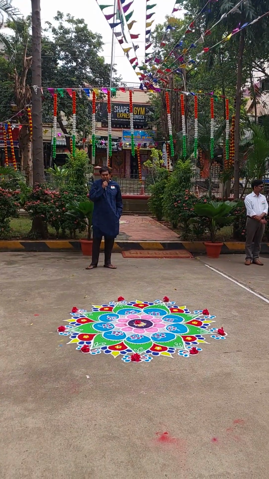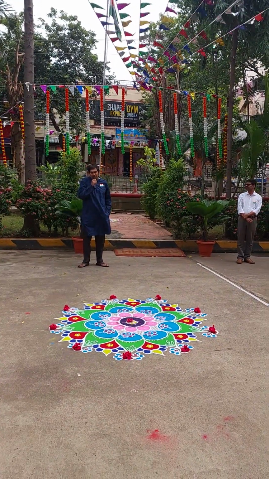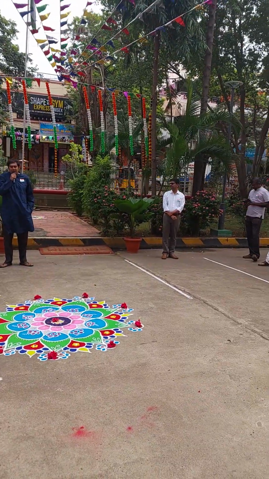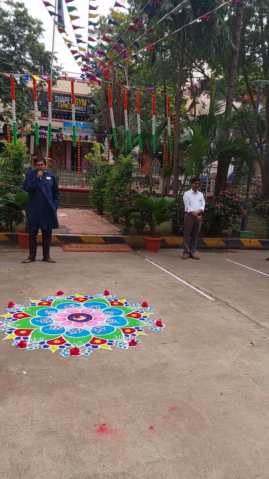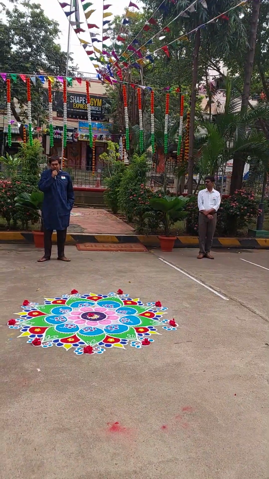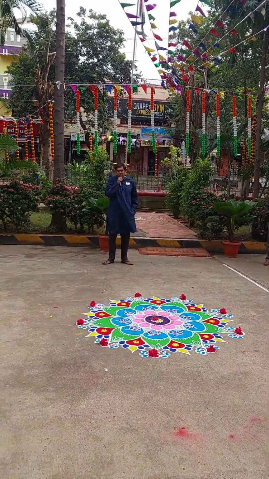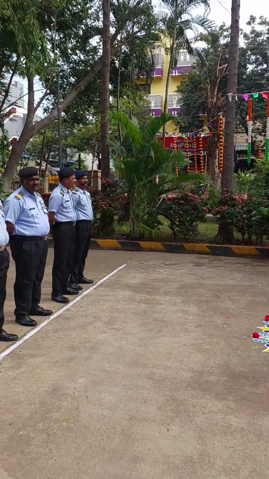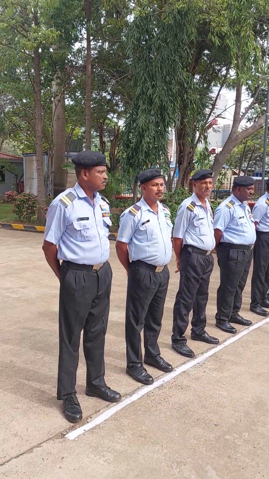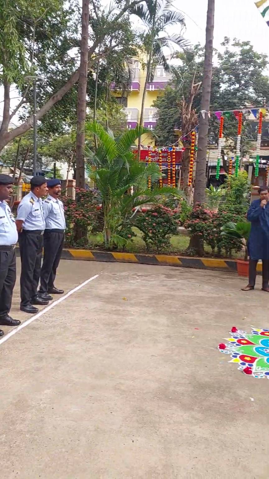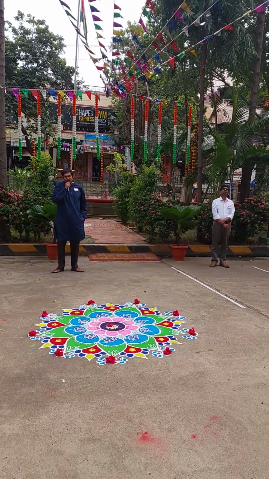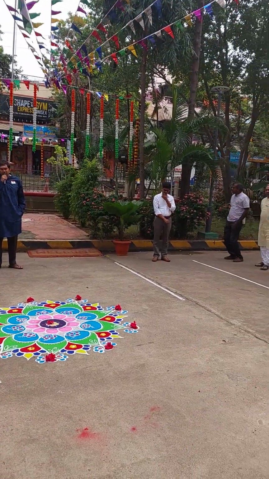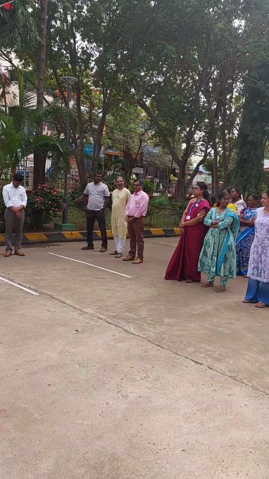Now I am going to speak about the directive principles of state policy in the Indian Constitution. Directive principles of state policy are mentioned in Part 4 of the Indian Constitution, from Articles 36 to 51, and these directive principles are borrowed from the Constitution of Ireland. Dr. B.R. Ambedkar, the father of the Indian Constitution, described these principles as the novel features of the Constitution.